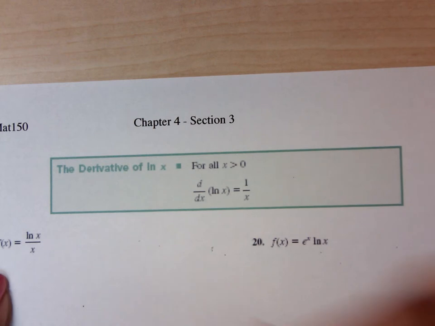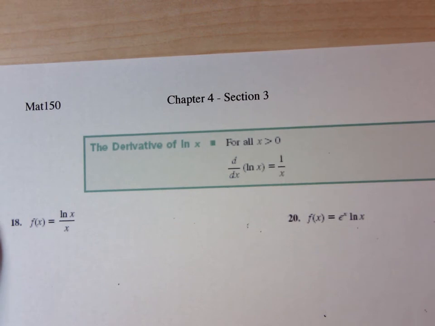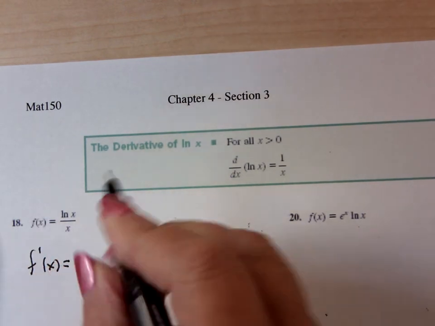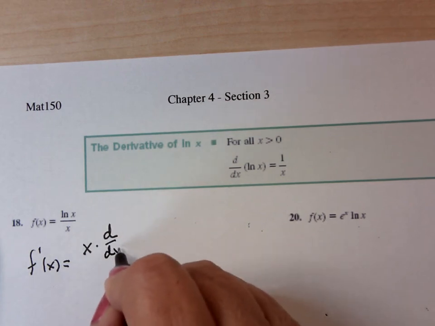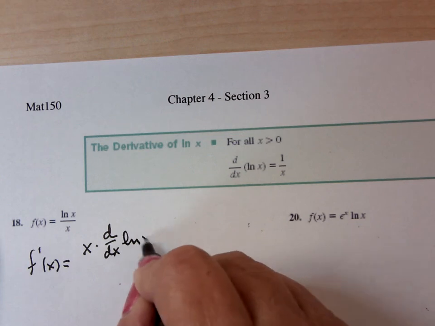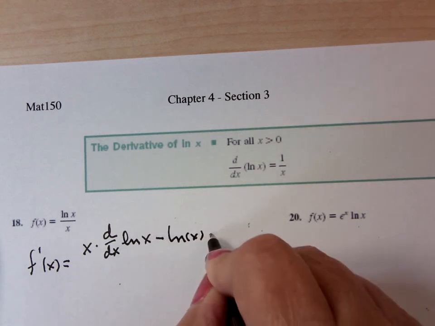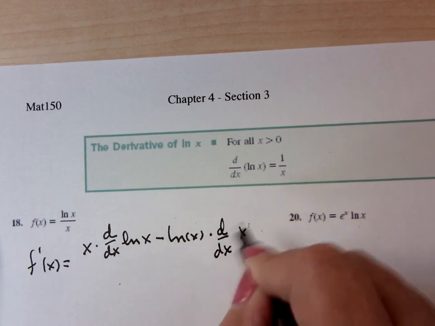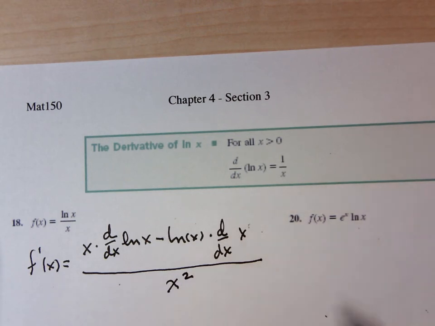So if I want to take the derivative of the natural log of x over x, is that not quotient rule? So that f prime of x is, bring the denominator up times the derivative of the numerator minus the numerator times the derivative of the denominator all over the denominator squared.